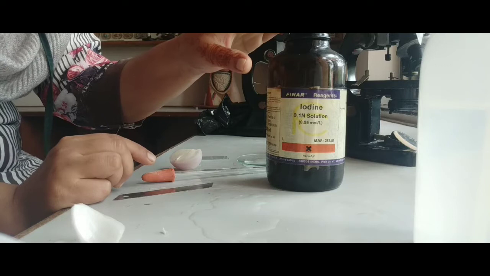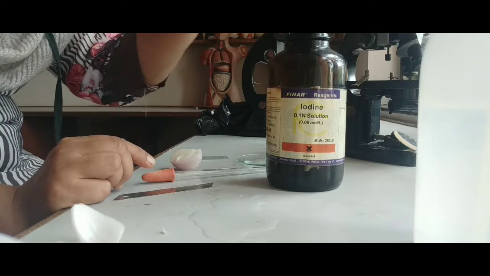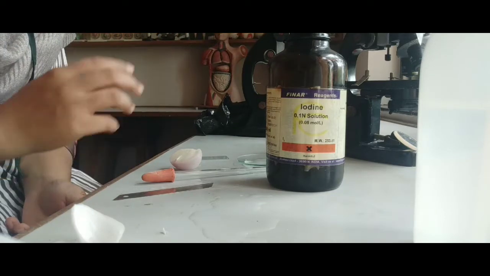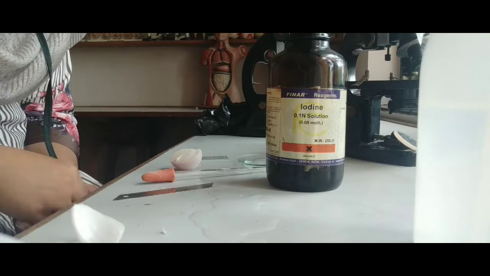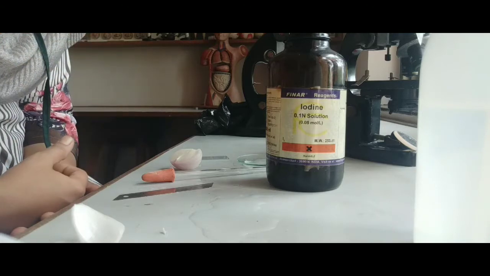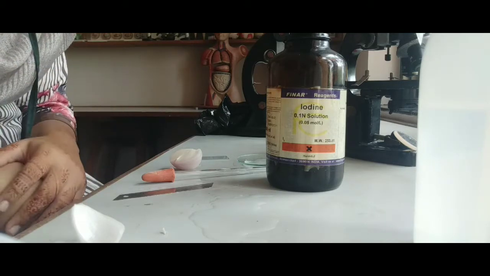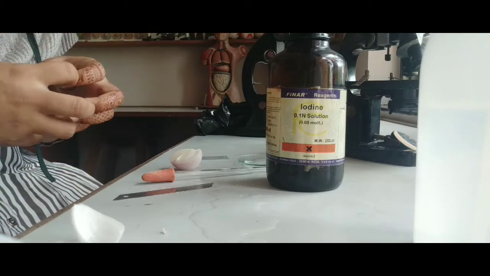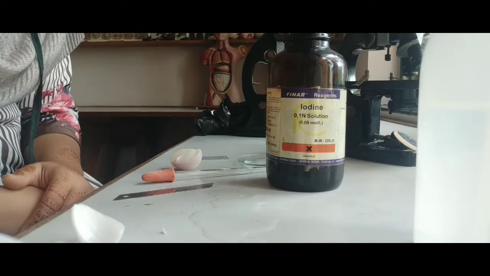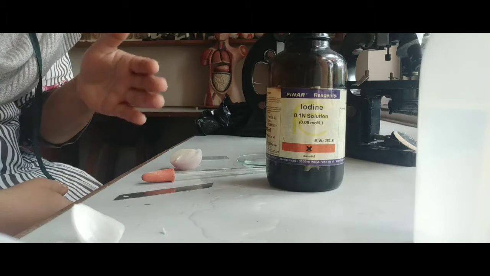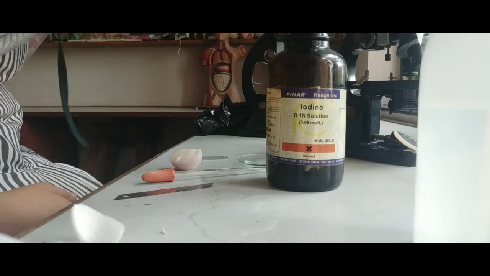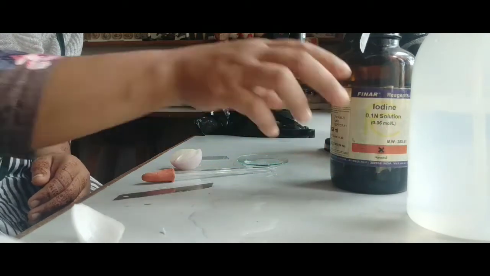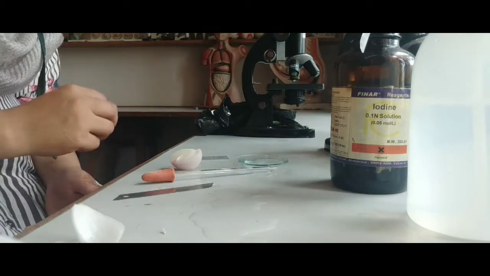Now why are we using iodine solution? Iodine solution is a stain. As I also told you previously, we use such stains to color the inner part of the plant cell. Now as the inner part of the cell is colored, we can easily show the plasmolysis, the shrinkage, the contraction of the cytoplasm, or we can say of the protoplasm, under the microscope. So for that purpose we are using such a stain. We are also using distilled water to wash or to keep our epidermal layer wet.